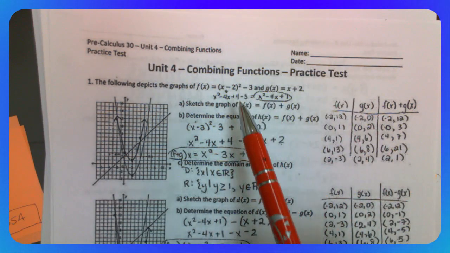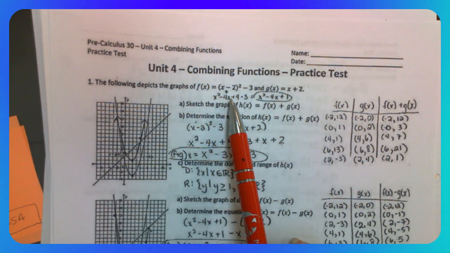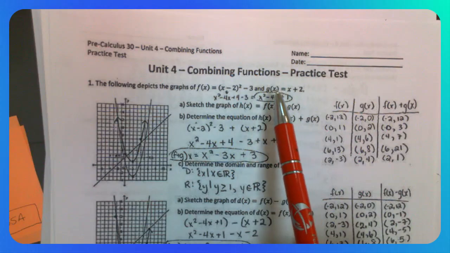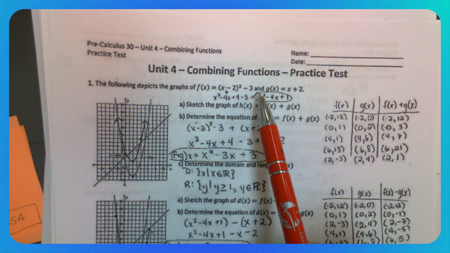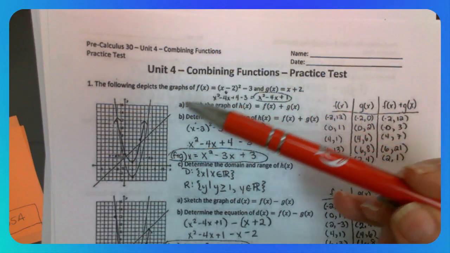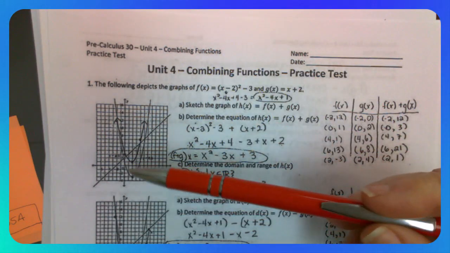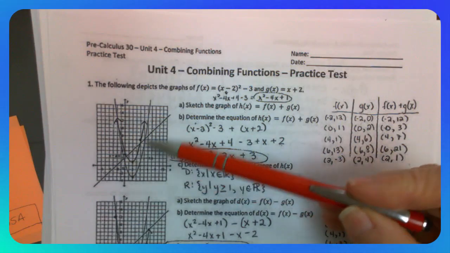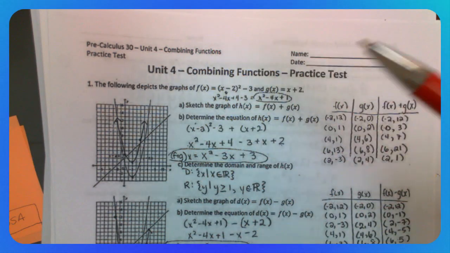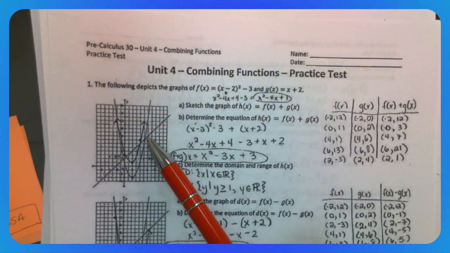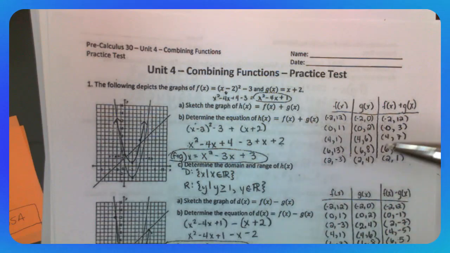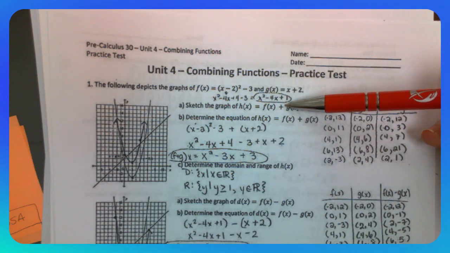We can tell when we expand this out that this is a quadratic equation, so we're going to have that U shape, and when we graph it out, it's going to represent this, and then this is a linear equation. Okay, so we're going to graph those two. You can use Desmos to do that. And then we're going to add those two functions together.